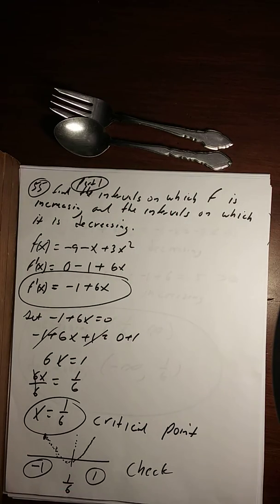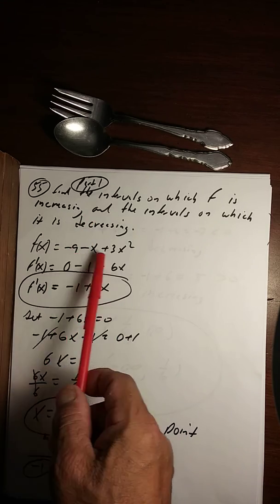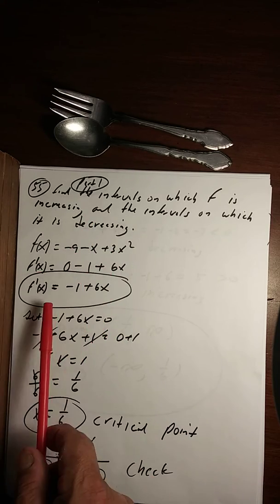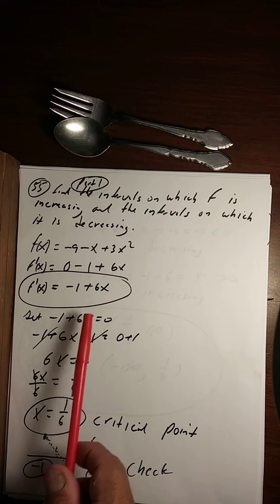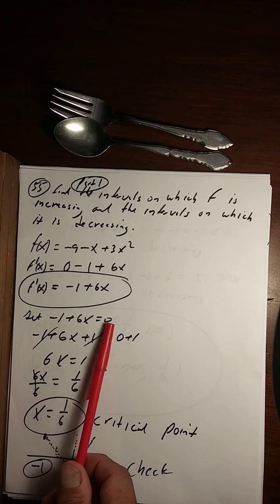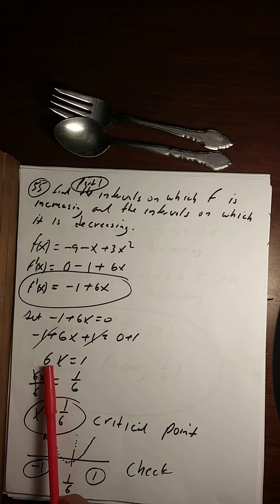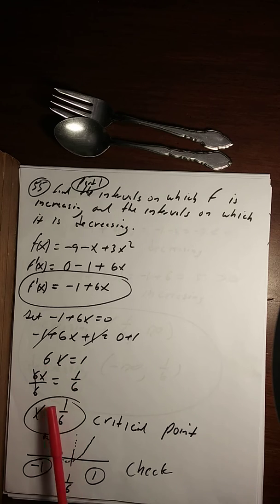Find the intervals in which f is increasing and the intervals in which it's decreasing. So let's take the derivative for this. Here's the function. The derivative is 0 minus that. F prime of x equals negative 1 plus 6x. Set negative 1 plus 6x equals 0. 6x equals 1. Divide, and you have x equals 1/6.